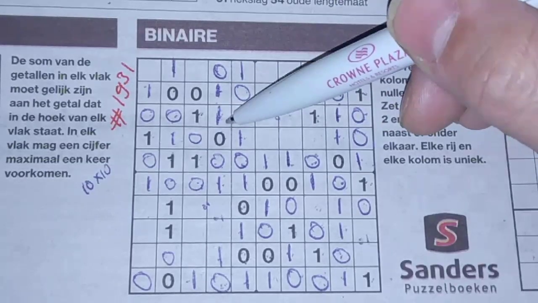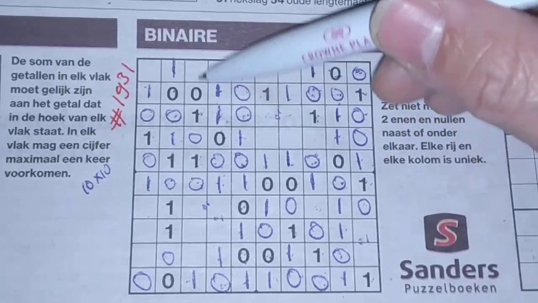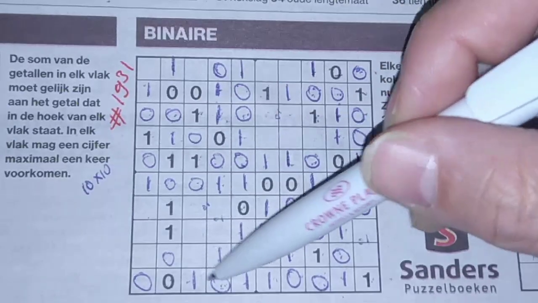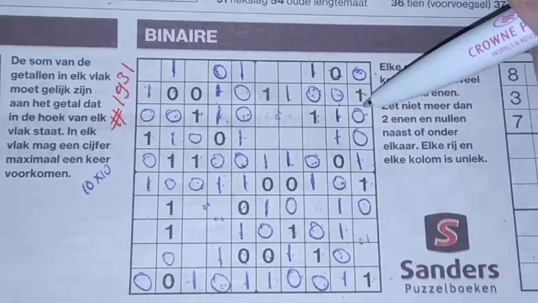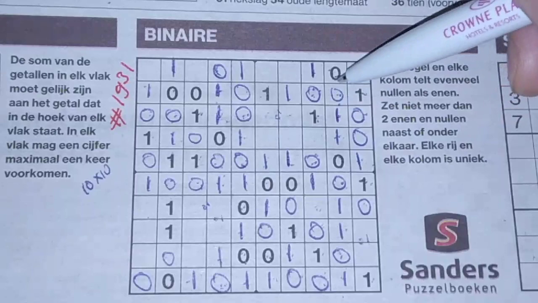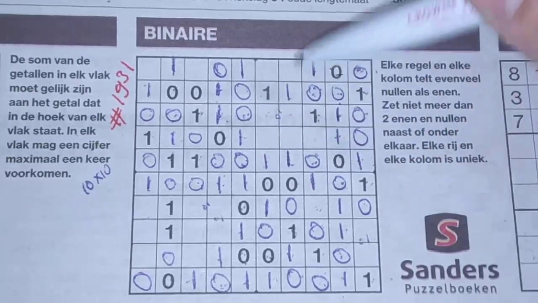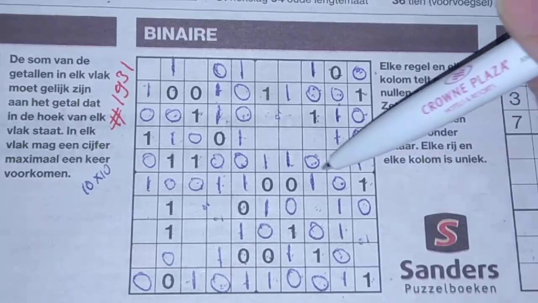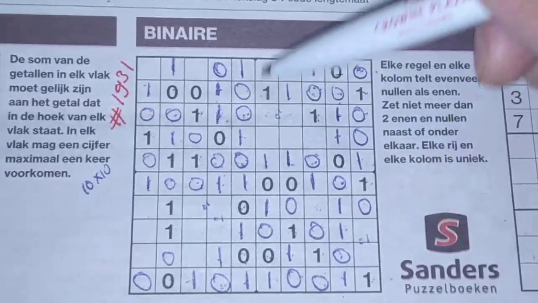Do I have an O11 here? 001. No, not the same. Not the same. It's not the same.